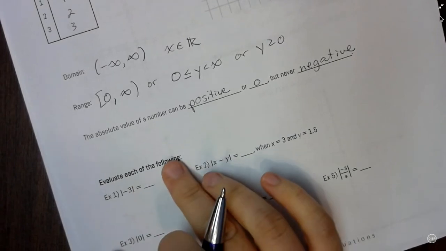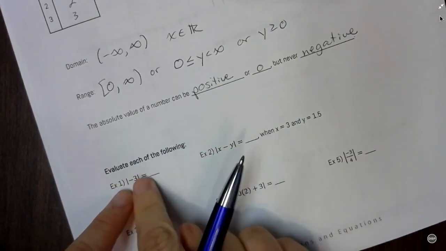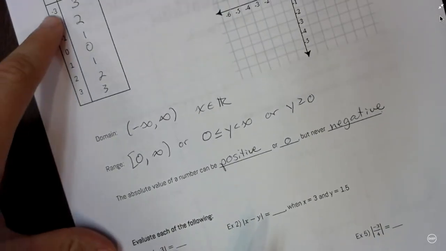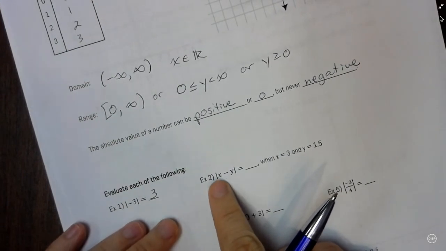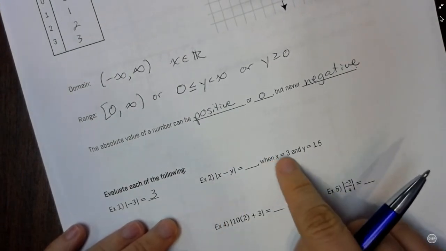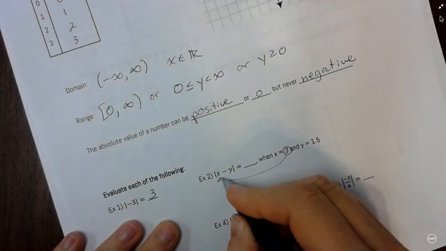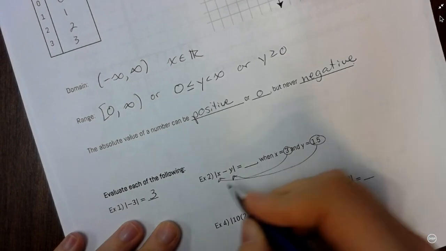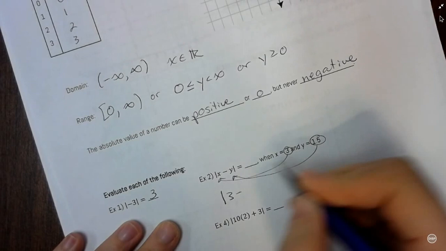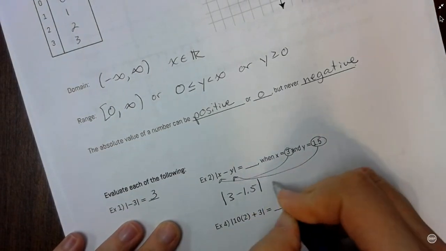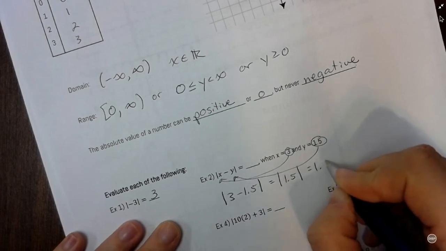And then evaluate each of the following. So example 1, what is the absolute value of -3? Well, we already did that. The absolute value of -3 is 3. Now example 2, the absolute value of x minus y when x equals 3 and y equals 1.5. So just plug those values in. So I'm doing the absolute value of 3 minus 1.5, which is the absolute value of 1.5, which is just 1.5.